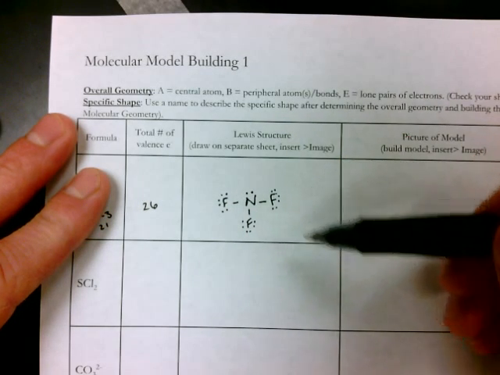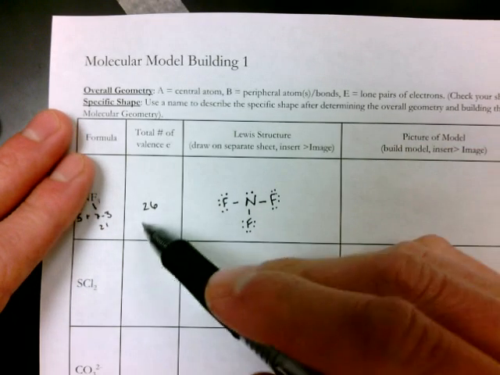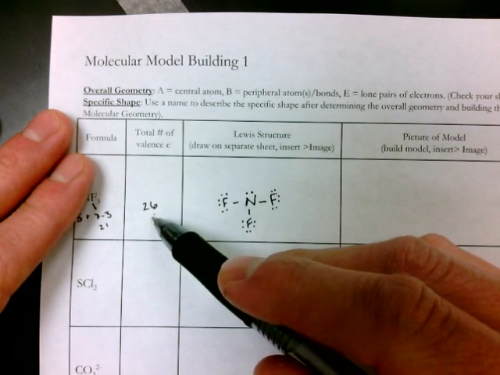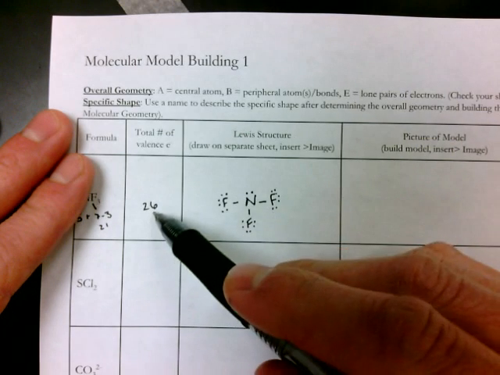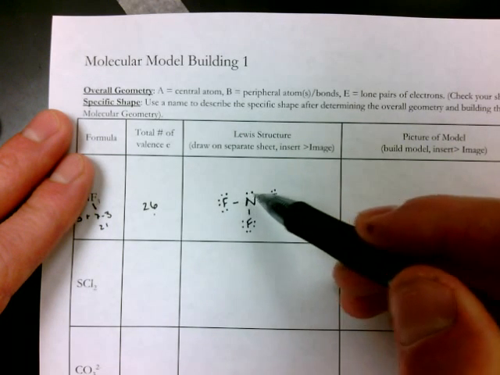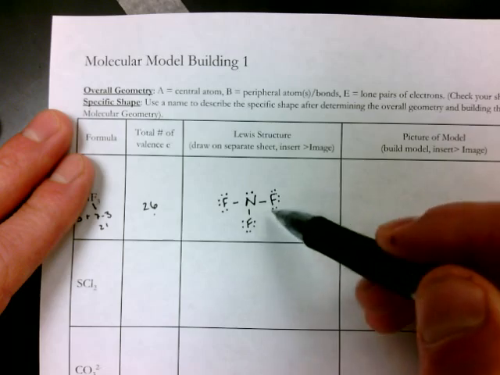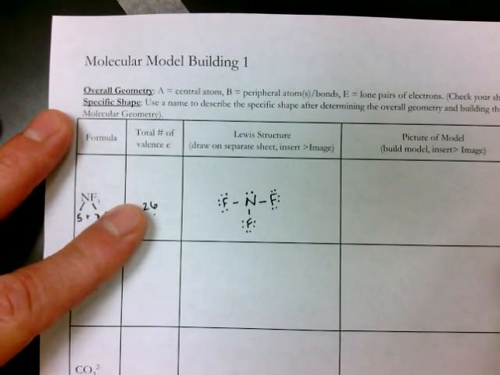Double check your work, make sure all atoms have octets, and we've used only 26 total electrons. Your picture can have no more or no less than this. 2, 4, 6, 8, for each of the four atoms, and we have 26.